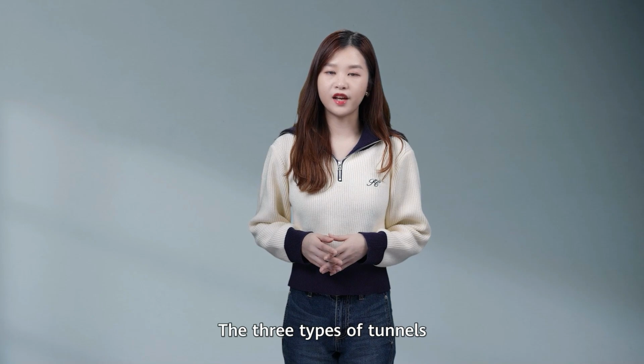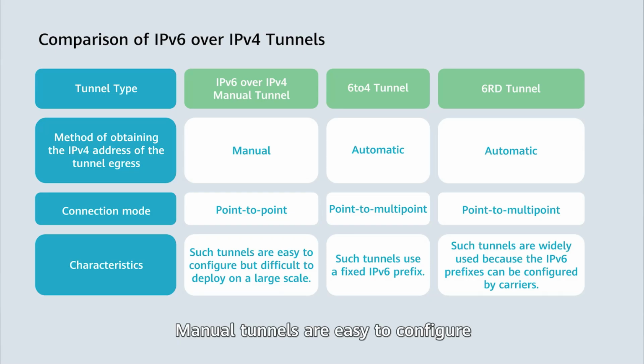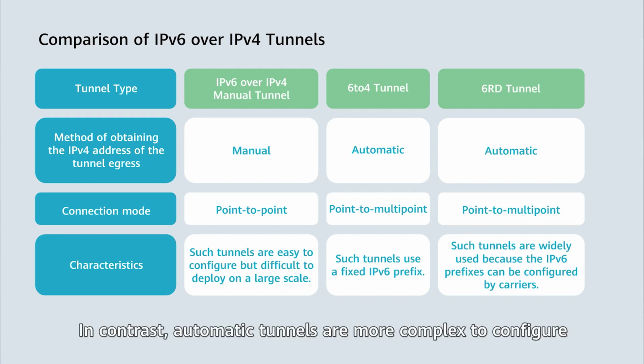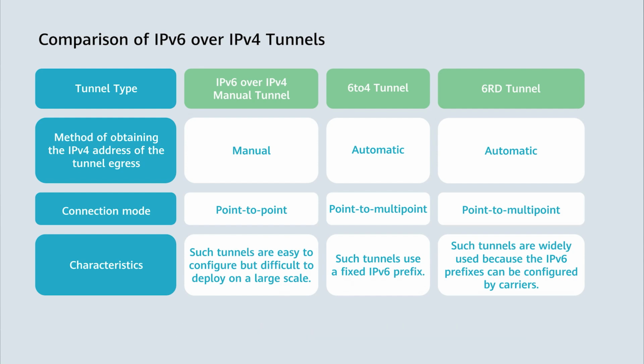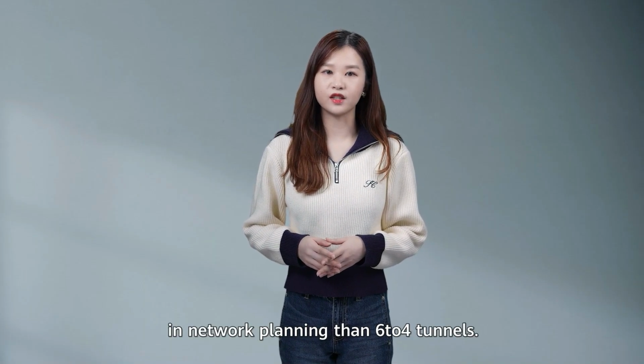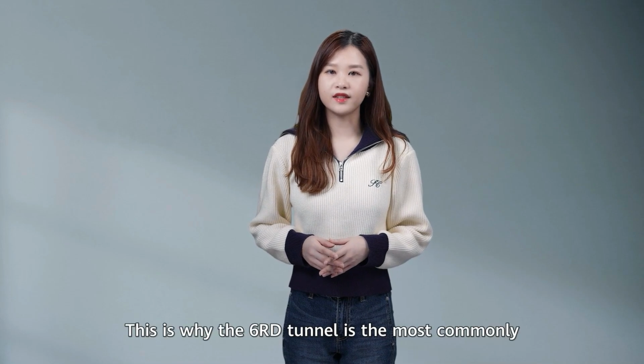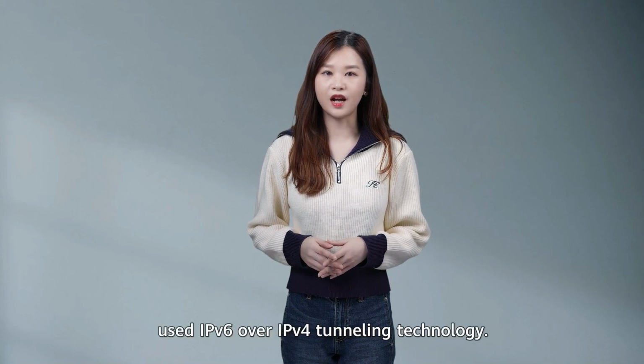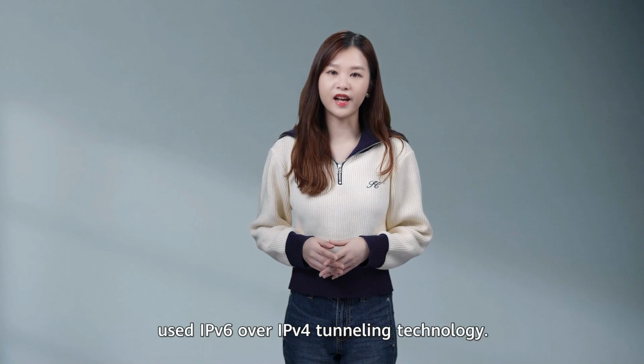The three types of tunnels have their own pros and cons. Manual tunnels are easy to configure but difficult to deploy on a large scale. In contrast, automatic tunnels are more complex to configure but easier to deploy on a large scale. Beyond that, the IPv6 address prefixes of 6RD tunnels can be configured by carriers. In this case, 6RD tunnels are more flexible in network planning than 6to4 tunnels. This is why the 6RD tunnel is the most commonly used IPv6 over IPv4 tunneling technology.